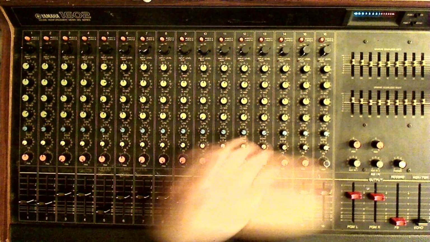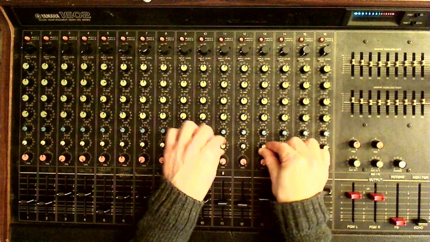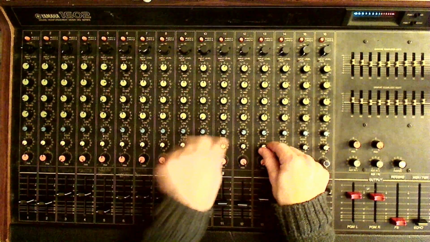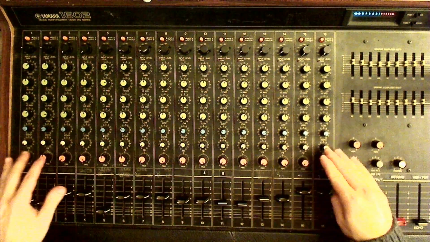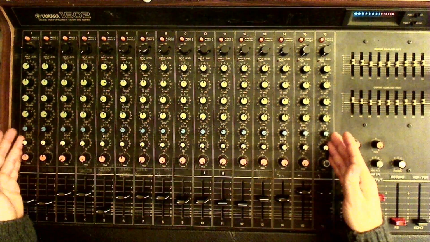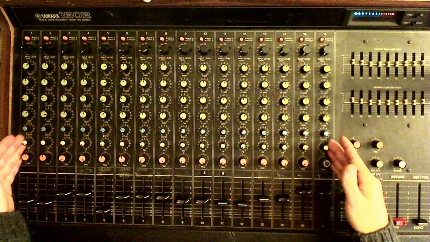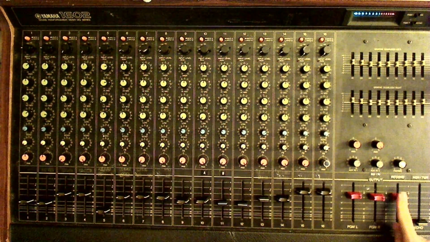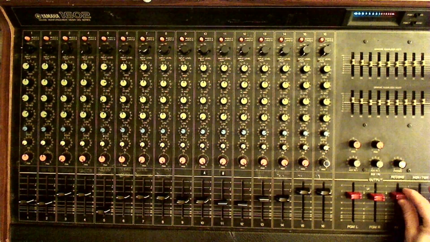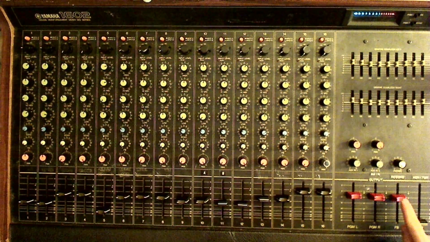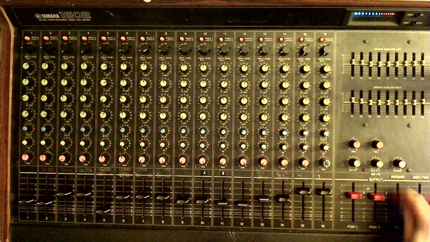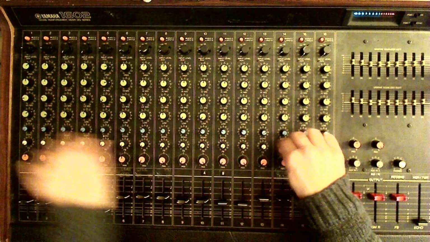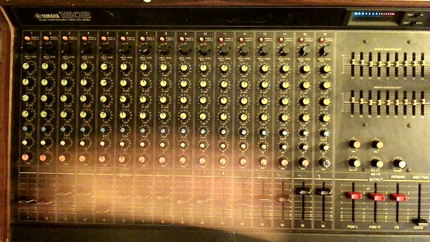For each channel you can set their levels individually by these individual knobs, and the overall level of all of these monitor sends or foldback sends is then affected by the foldback or monitor fader here on the foldback bus. So this is the final output level. Each channel has its own individual knob where you can set an individual level.